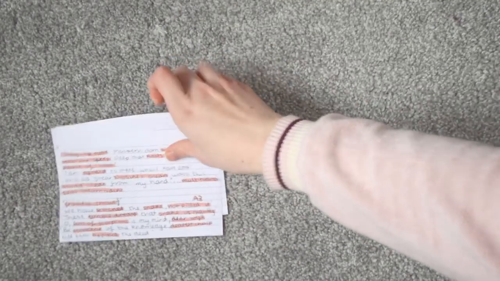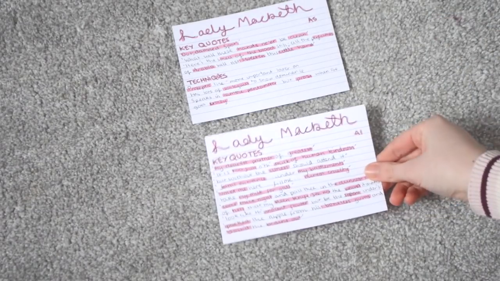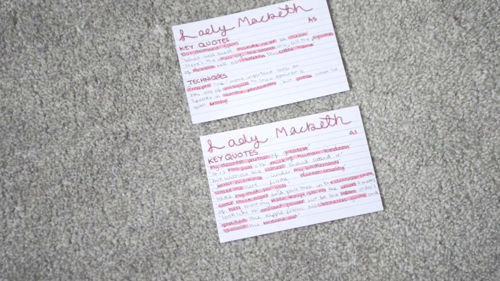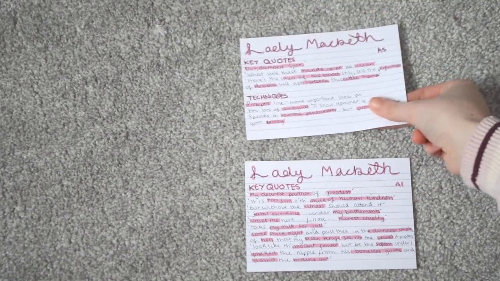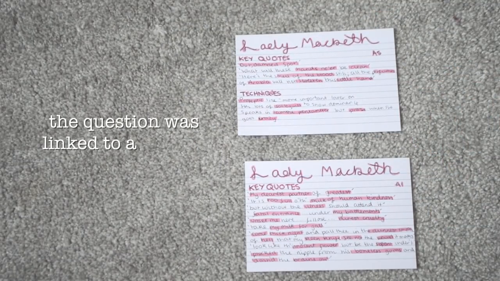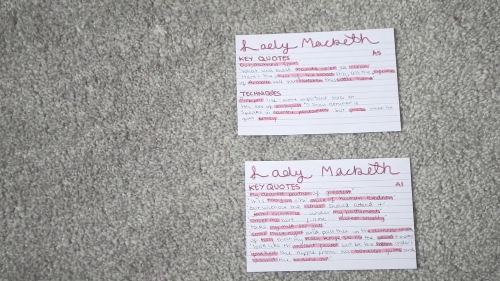And then I've got my Lady Macbeth cards. Lady Macbeth is another important character, so I have more notes on Lady Macbeth than I do for my other characters. Also, in my exam, Lady Macbeth was the question that came up, I think. Yeah, it was about Lady Macbeth and ambition, so it was quite lucky to have this. I tried to make basic notes on at least all of the characters, just so I was covered if any question came up.